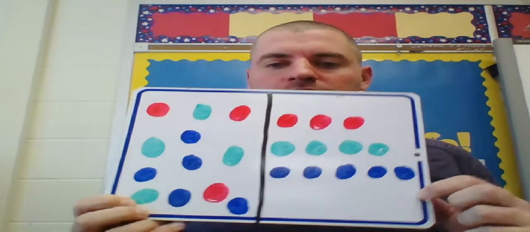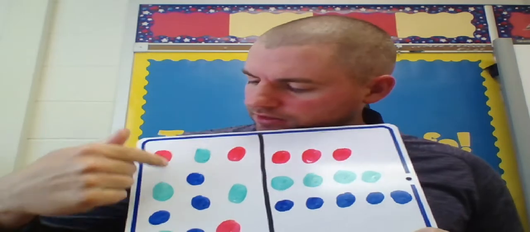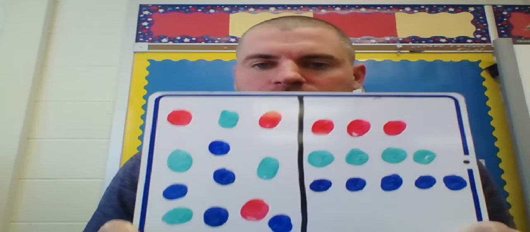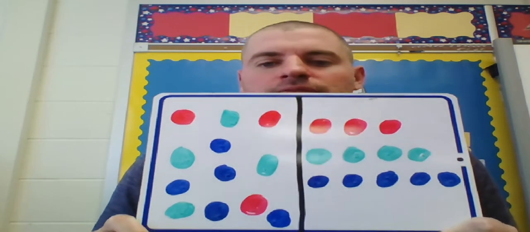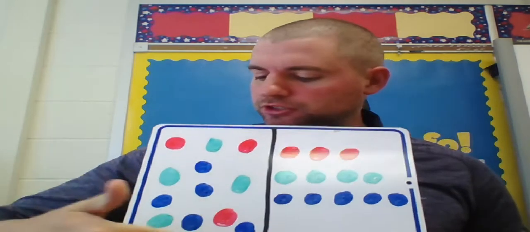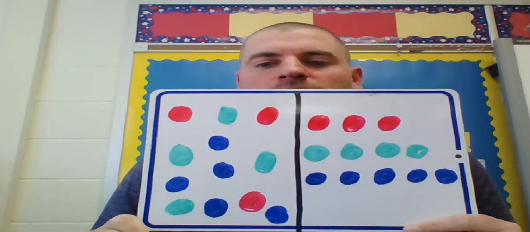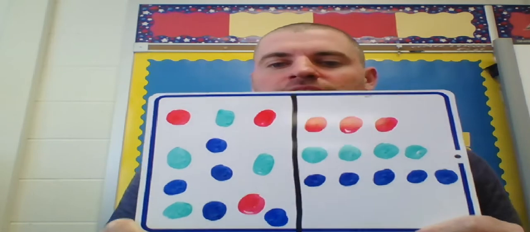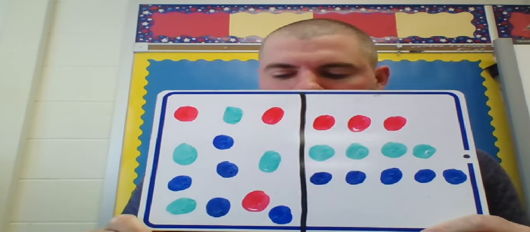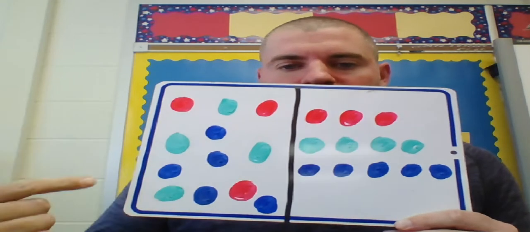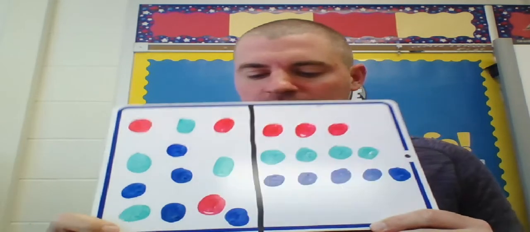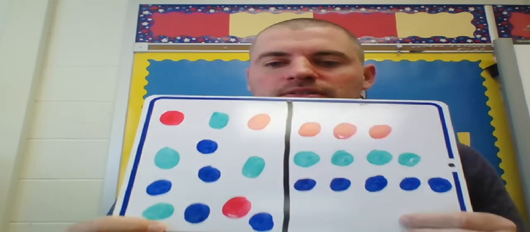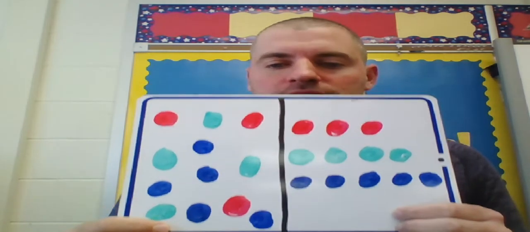Okay, so if you look over here on this side, you can see that I have a bunch of scrambled up circles that are different colors. If I asked you to just look at this scrambled up group and tell me how many of each color there are, or which color has the most or the least, it might be kind of hard for you to do. Sometimes we need to take scrambled up groups of objects like this and make them look a little neater for us to figure out which has the most or the least or how many of each there are.